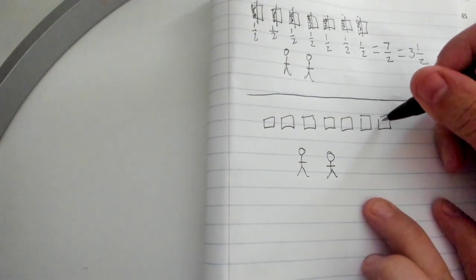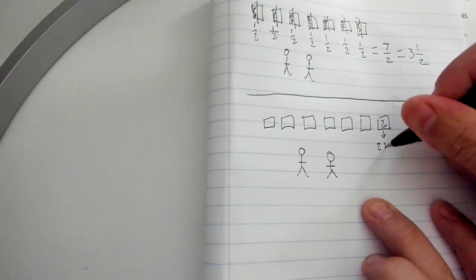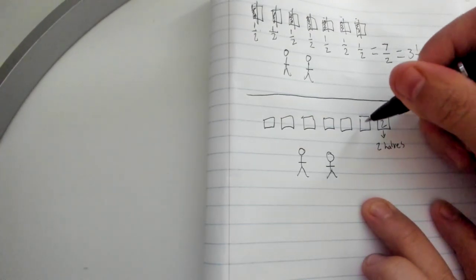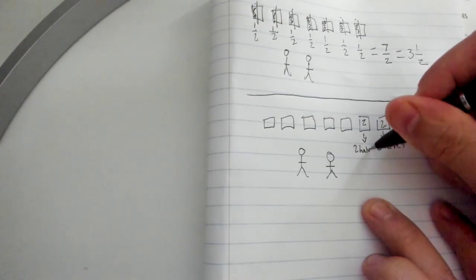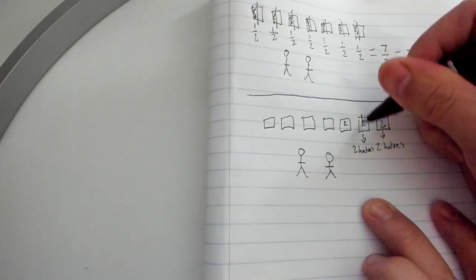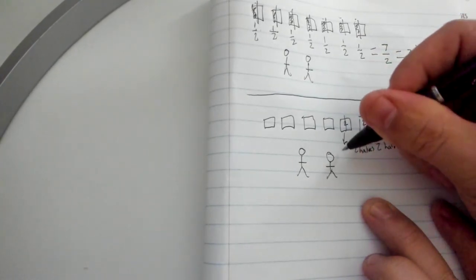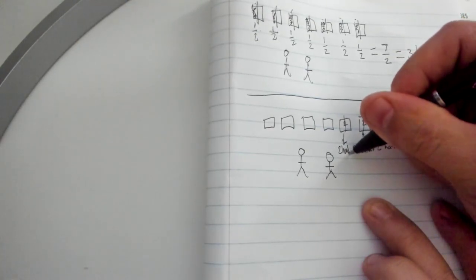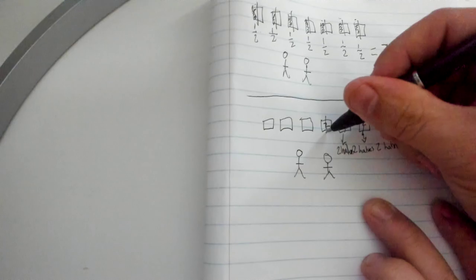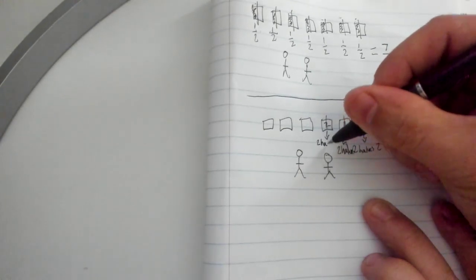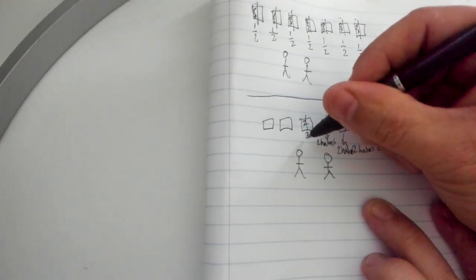If we think about it, there are 2 halves here. There are 2 halves. There are 2 halves. I'm just going to split these down so it shows that there are 2 halves, right? Same thing here, and 2 halves.